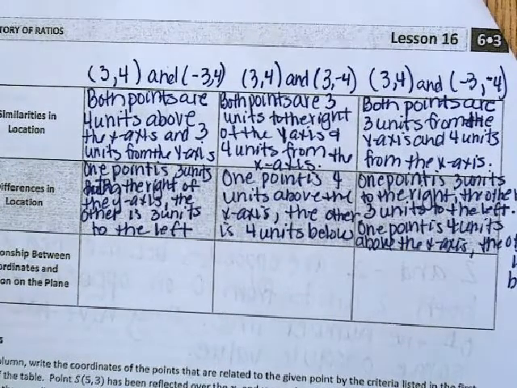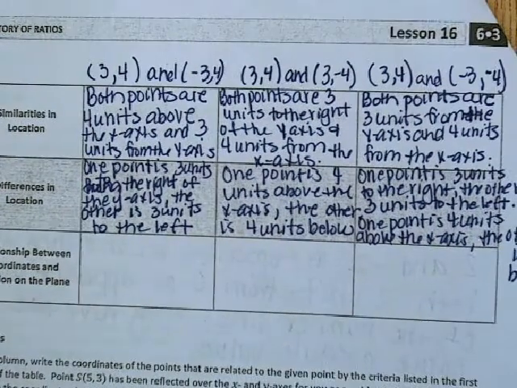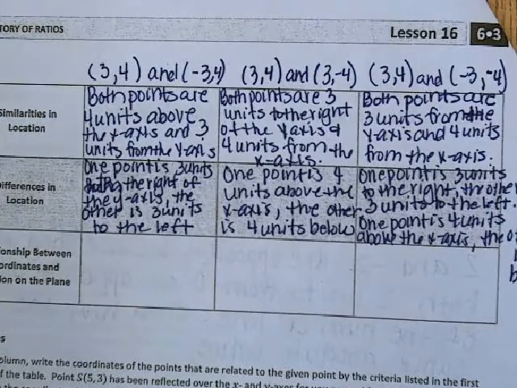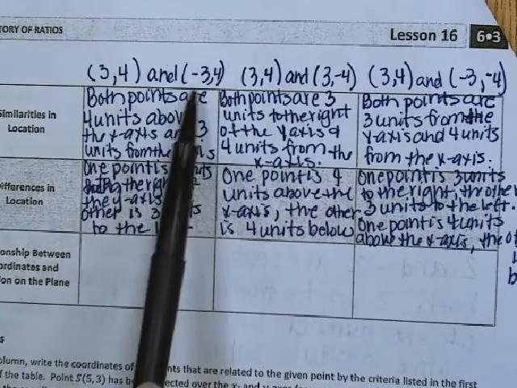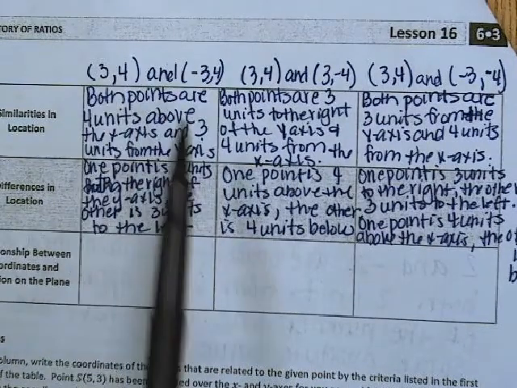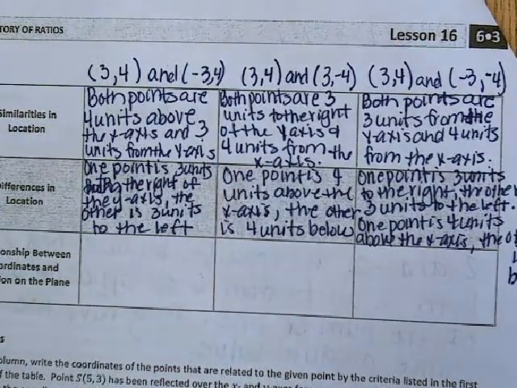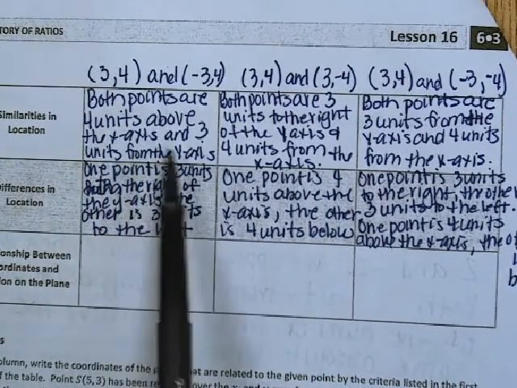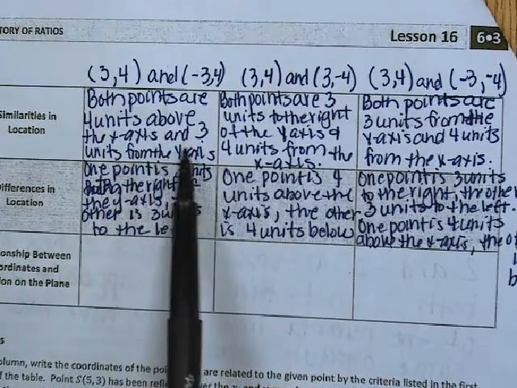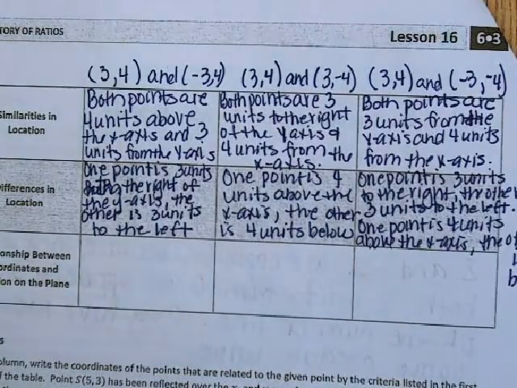The next part they ask us to compare is the location of them on the coordinate plane, which we also looked at when we did our opening activity. So 3, 4 and negative 3, 4, I went ahead and wrote the points up here so we know what it is that we're discussing, since the chart falls on 2 different pages. Both points are 4 units above the x-axis and 3 units from the y-axis. So that's what we notice about their location.